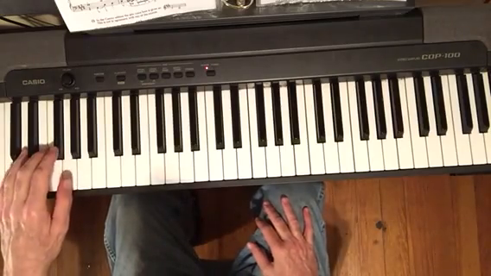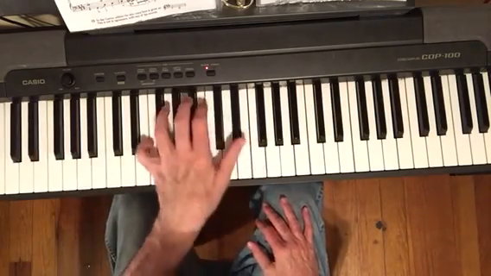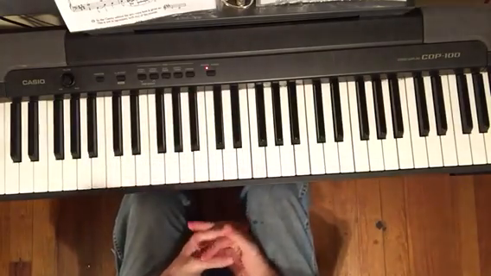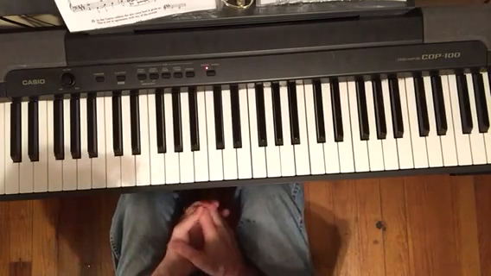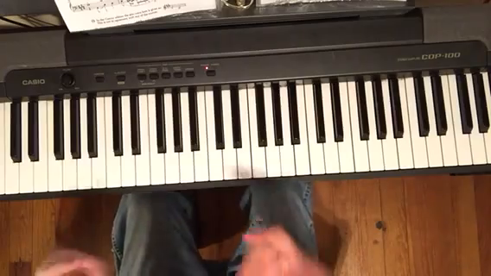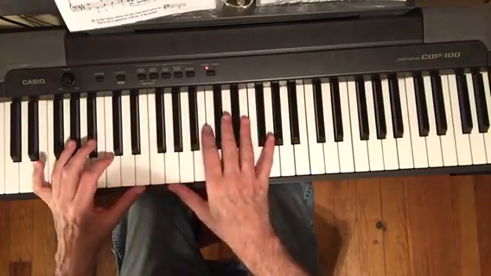Sometimes we use modal harmony. But when playing standards, it's still more common for jazz pianists to use functional harmony in reharmonizing a tune. So we're going to look at basically the types of chords and how they function.